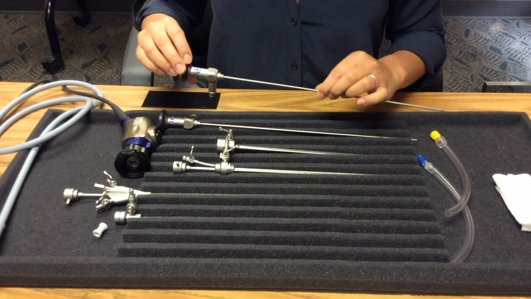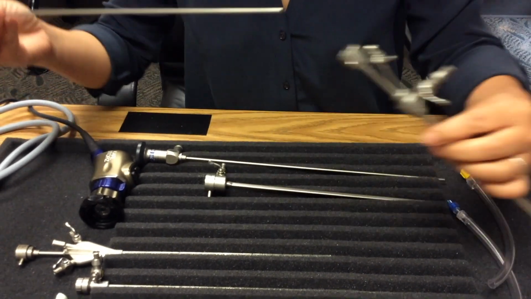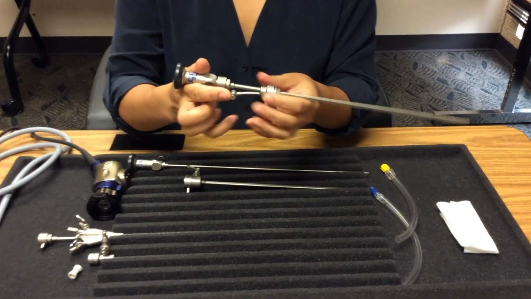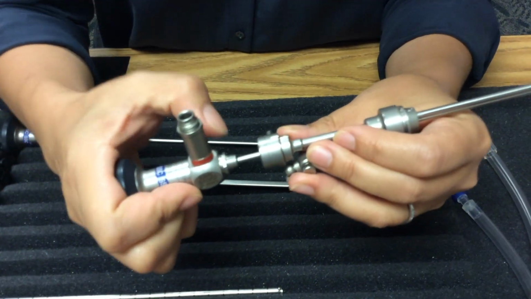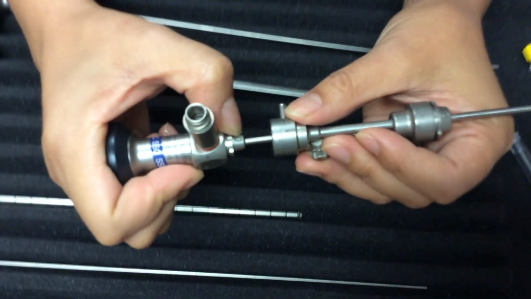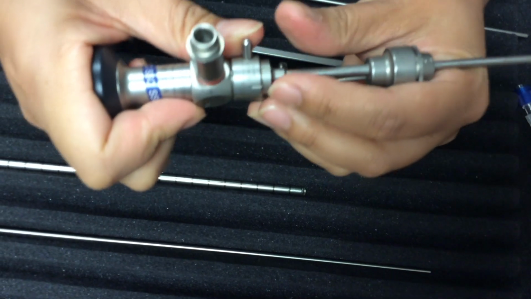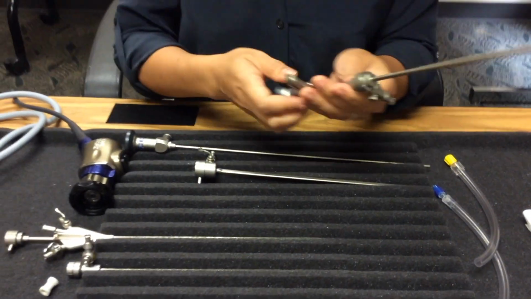You may begin by selecting the 30-degree lens. You will insert this into the inflow sheath. In order to secure the connection between the lens and the inflow sheath, you must identify the zeros on each instrument and line them up accordingly. Then you will use the post to lock the two into place and secure your connection.